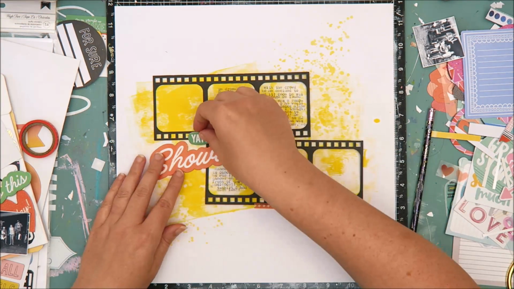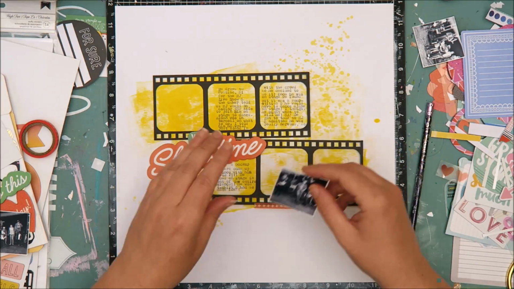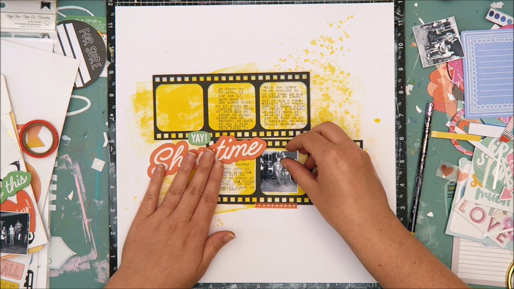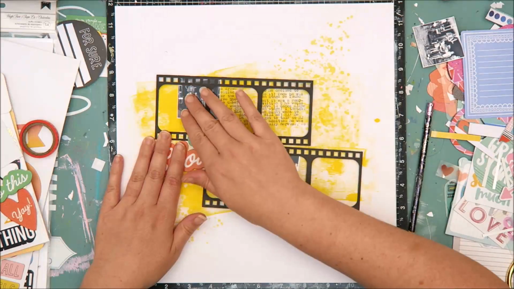And I really like how this looks. I can still see the texture from the acrylic paint, but the story is still on the background. And I'm really, really happy with how this layout turns out in the end.